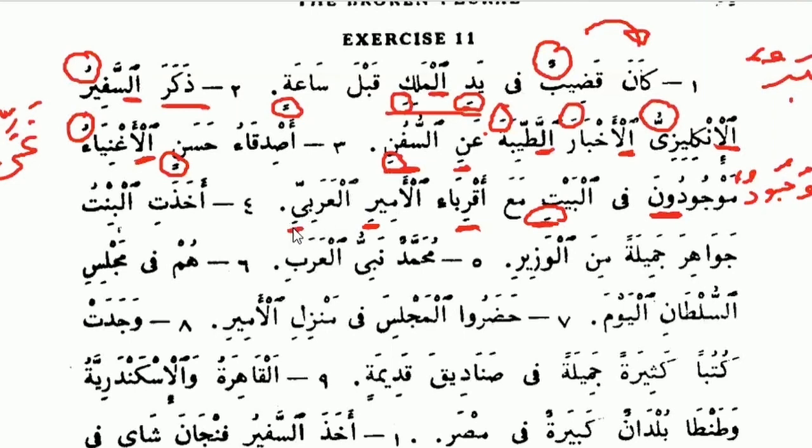And al-arabi is singular, hence it can't be the adjective of aqriba'u because aqriba'u is plural. So it has to be the adjective of al-amiri because it matches al-amiri in all the necessary components, i.e. in being definite, both having alif lam, both having a kasra at the end, both being genitive basically, and both being masculine. If you translate the whole sentence, the rich friends of Hassan are present in the house with the relatives of the Arab prince.